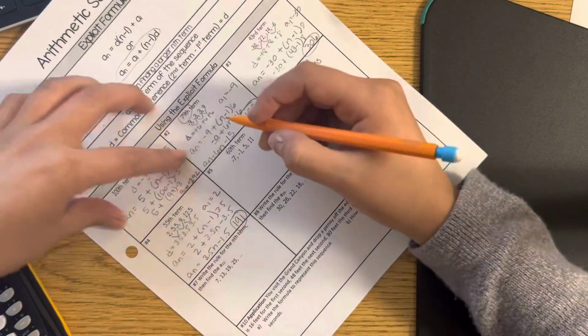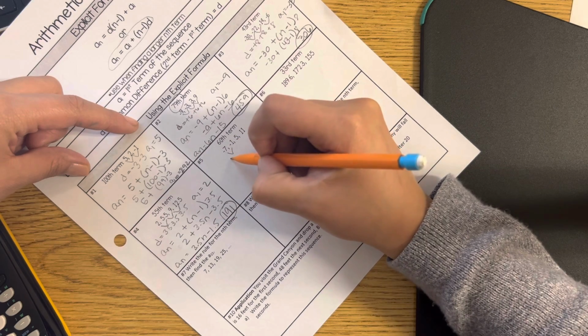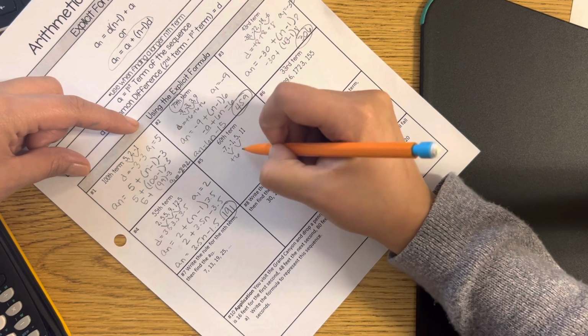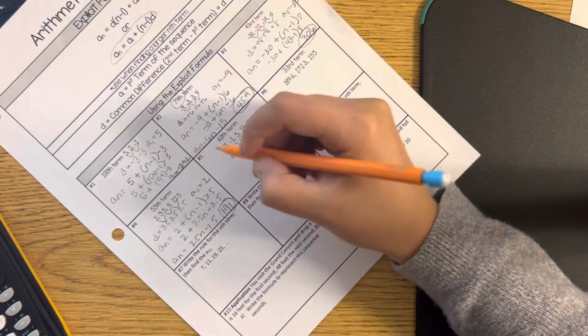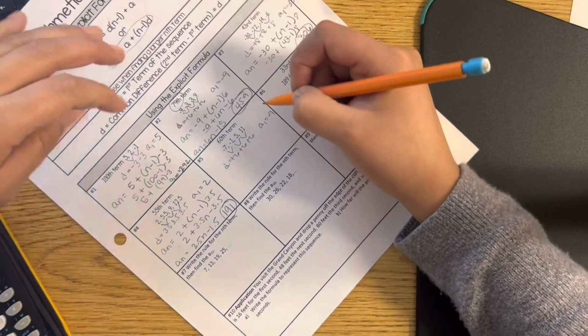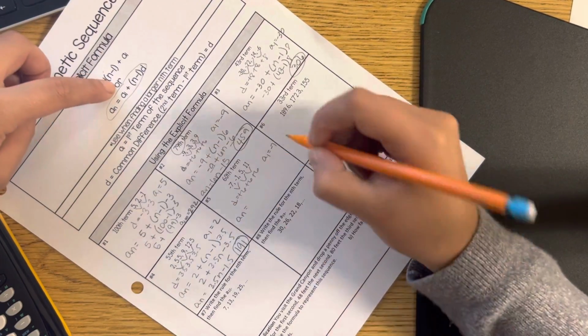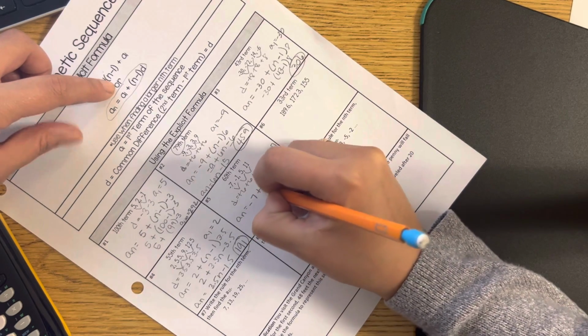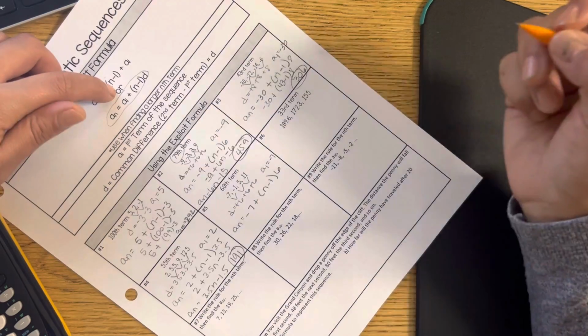So number 5, they want the 60th term. The common difference, from -7 to -1 is adding 6. From -1 to 5 is also adding 6. From 5 to 11 is adding 6. I know that that is my common difference. My first term is -7. So if we write the explicit formula, it is first term, which is -7, plus n minus 1 in parentheses times the common difference, which is 6.